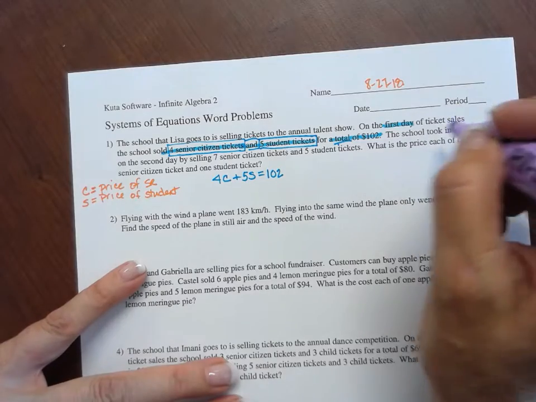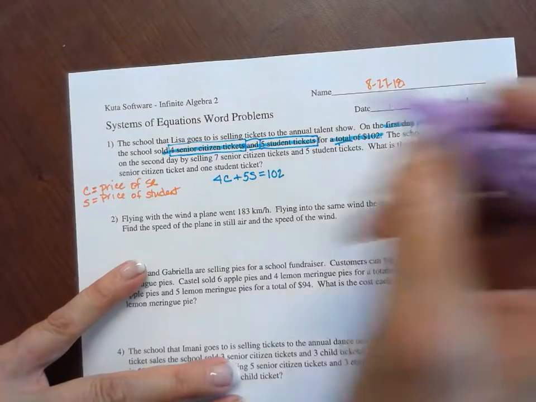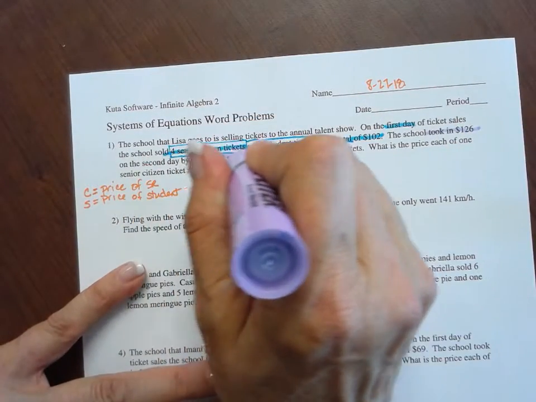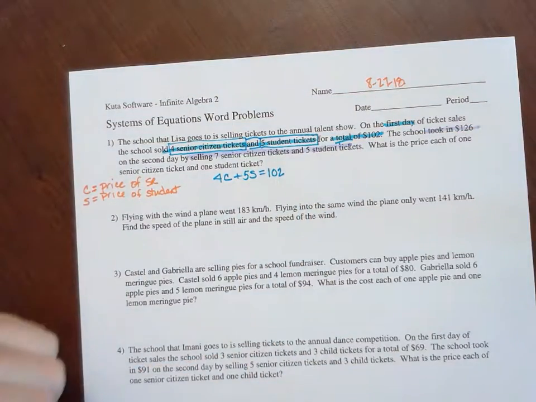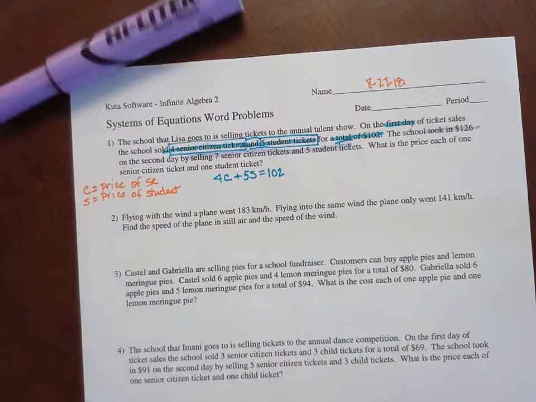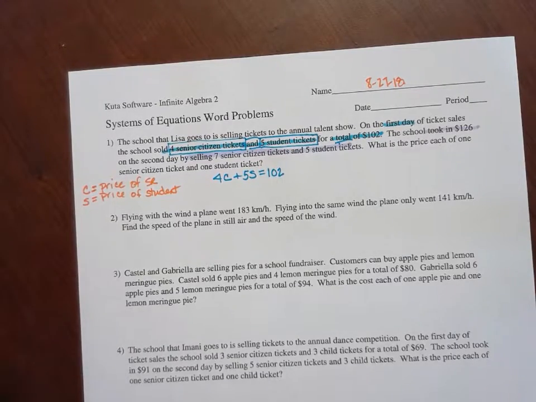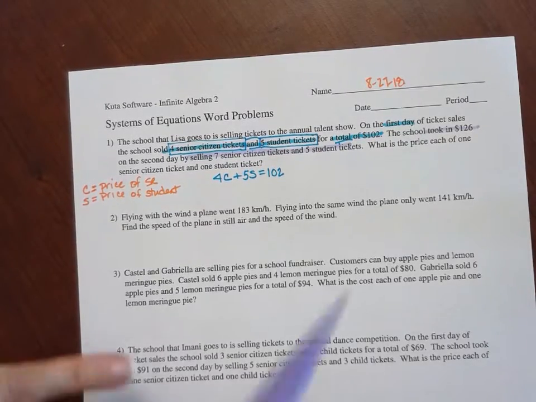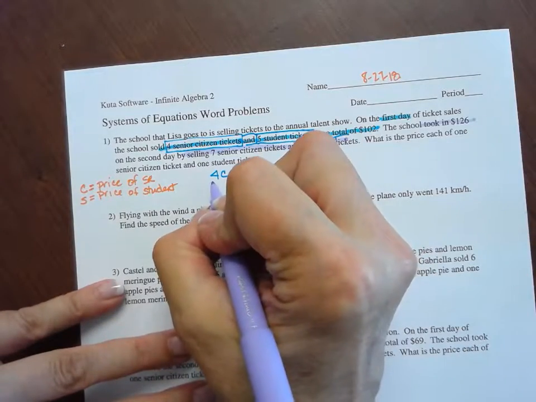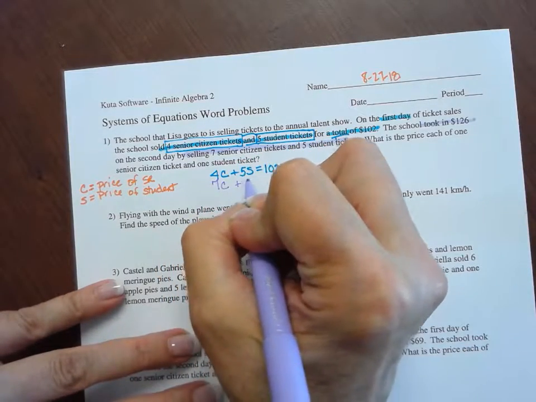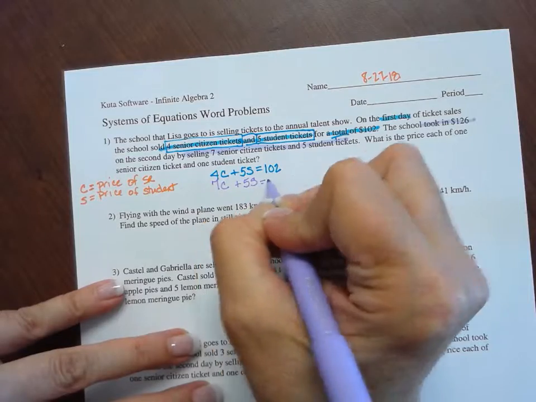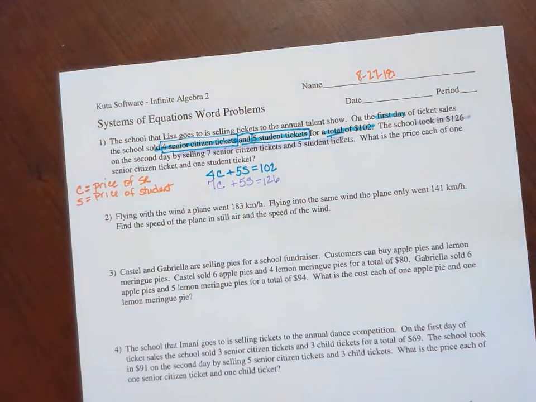Okay, so the next day, they took in 126 by selling 7 senior citizen tickets and 5 student tickets. Oops, I can't read or talk today. All right, so that's going to give me 7C plus 5S is equal to 126.